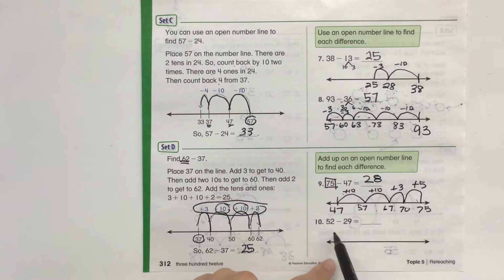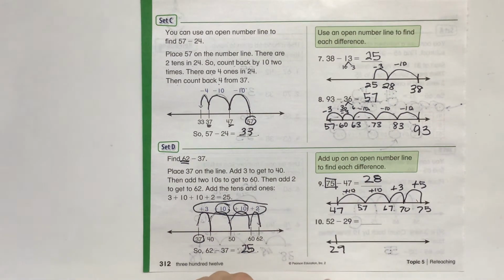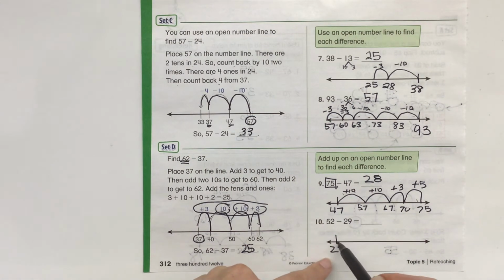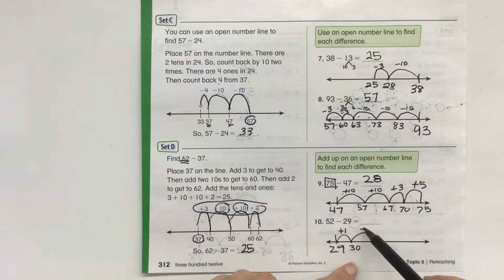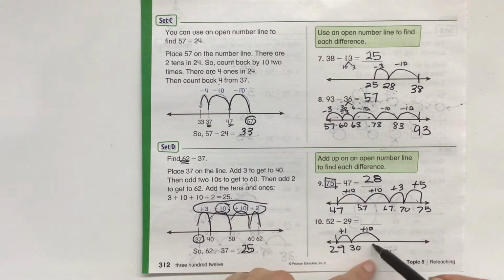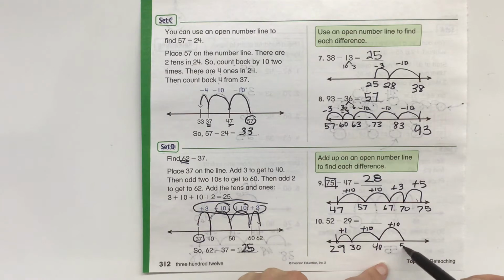52 minus 29. This time we're going to start with our lower number, 29. Our goal is to get to 52. I'm going to just go ahead and do one hop right now. Plus 1 to get me to 30. And then I need to get to 52, so I'm going to do plus 10 to get me to 40. And another plus 10 to get me to 50.